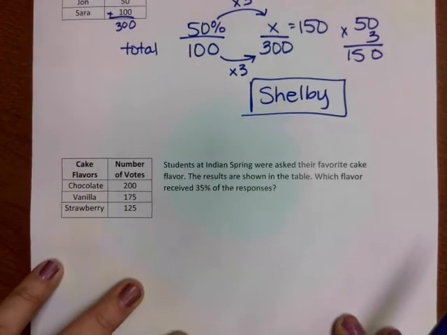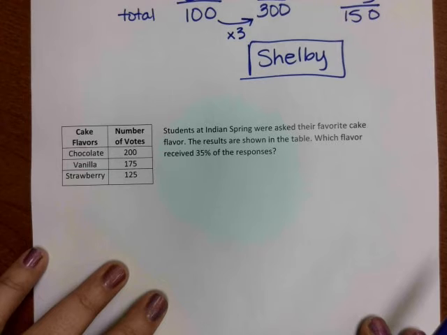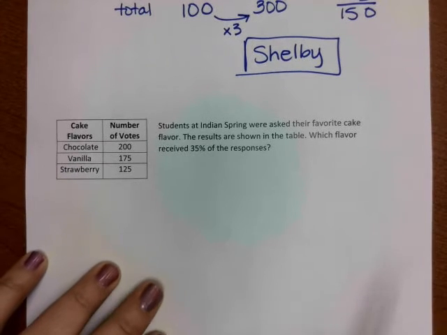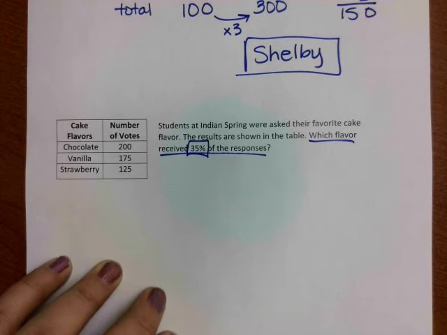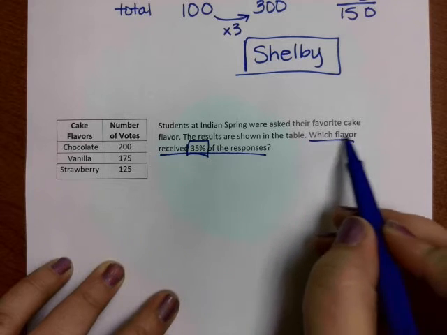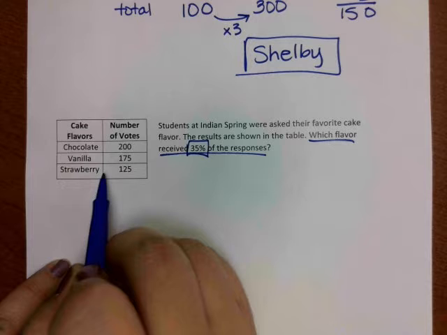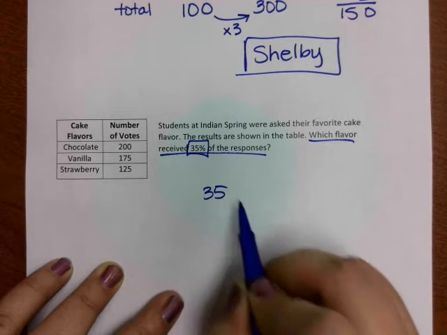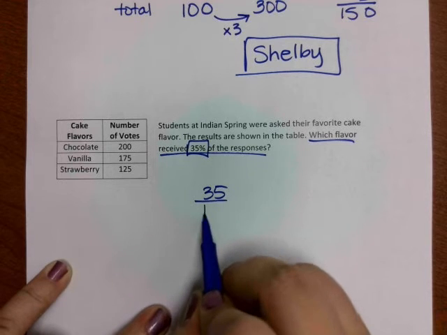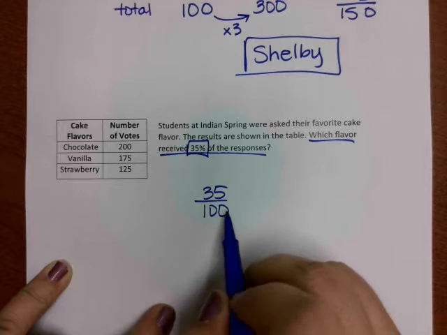All right, let's do another problem. It's kind of similar. It says students at Indian Spring were asked their favorite cake flavor. The results are shown on the table. Which flavor received 35% of the responses? So again, I don't know which flavor I'm talking about, so I can't use specifically 200 or 175 or 125, but what I can do is know that 35% can be written as a ratio as 35 over 100, because the percentage is always out of 100 no matter what it is.